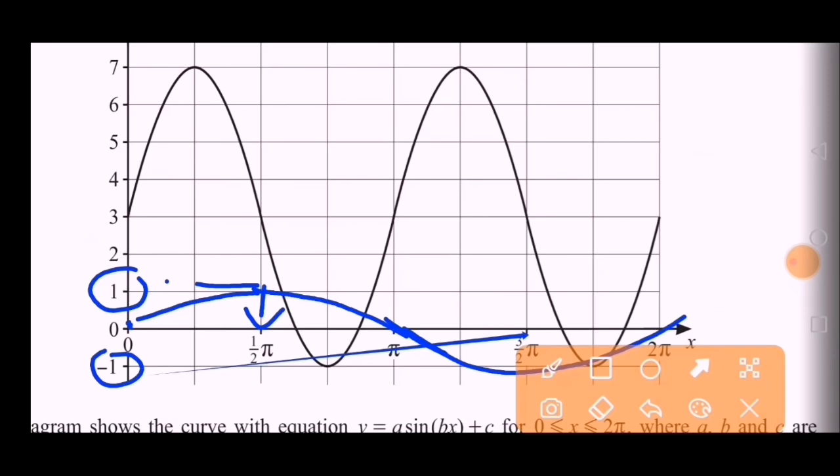Now what are the similarities and differences that we have here?